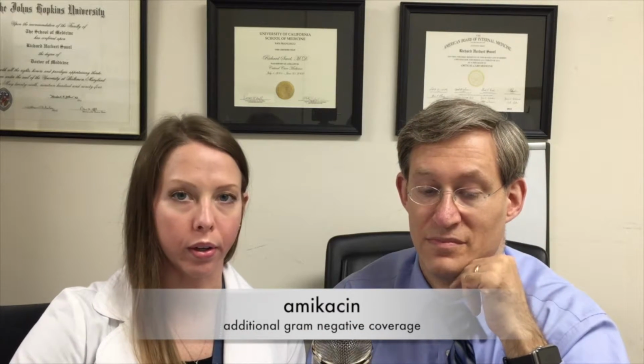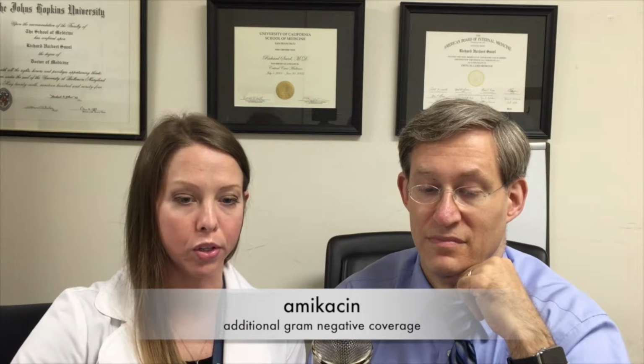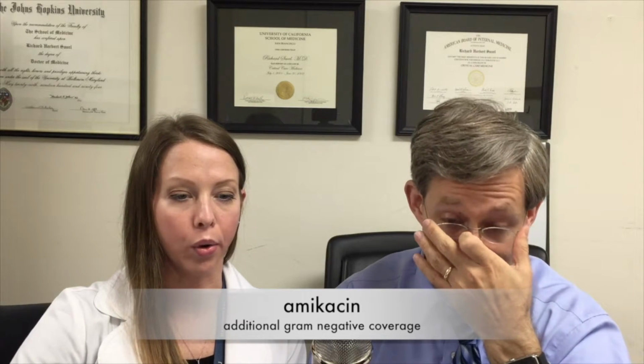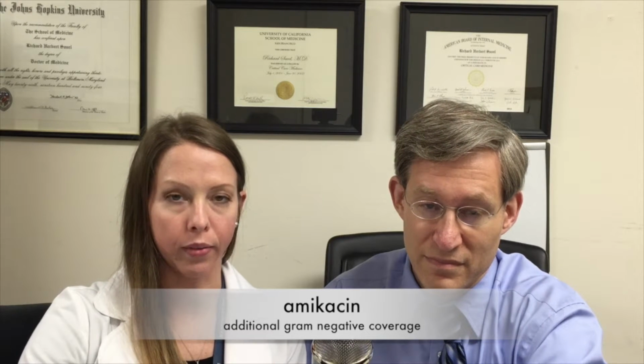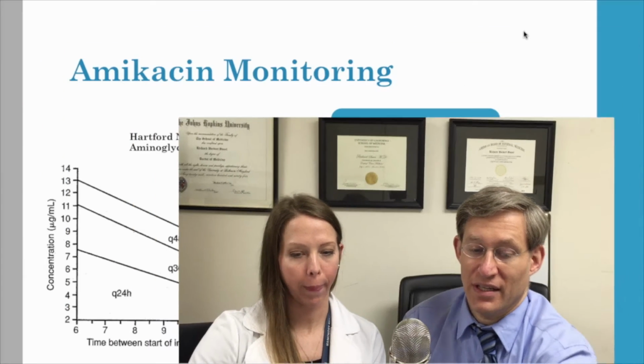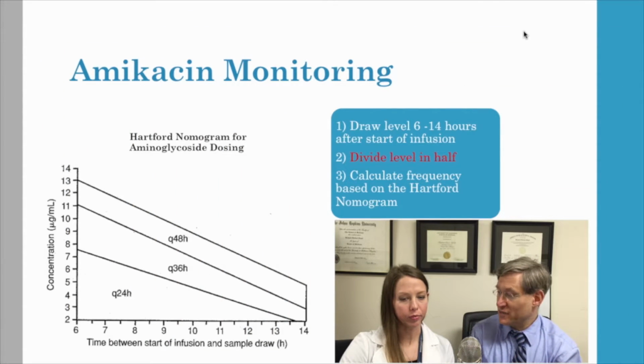Savel mentioned earlier the whole concept of double coverage, so that this is not your only source of gram-negative coverage. This is in addition to other gram-negative agents such as cefepime, piperacillin-tazobactam, or meropenem. This is in addition to those agents. So I'm going to go on to the next slide. So we've given the dose, and that's it. We don't have to ever give another dose.